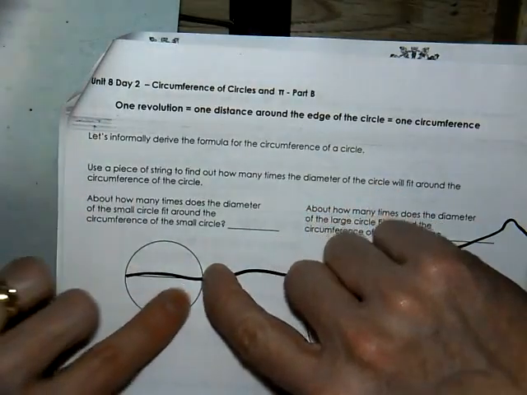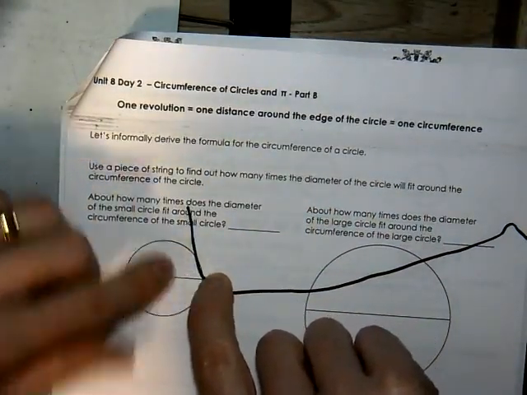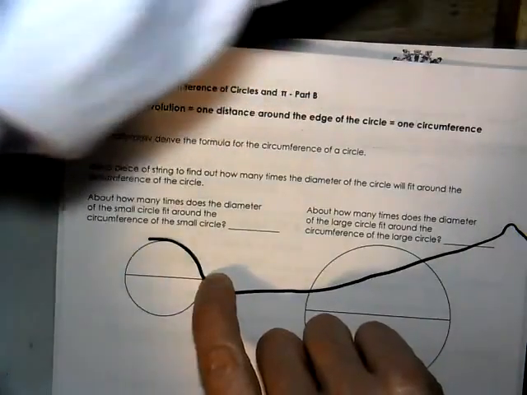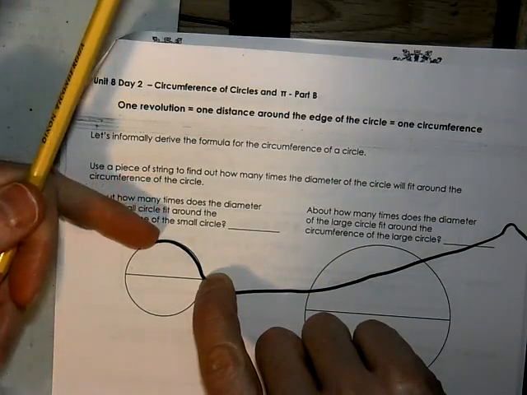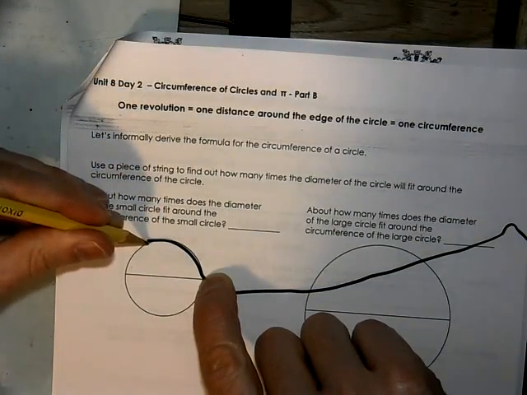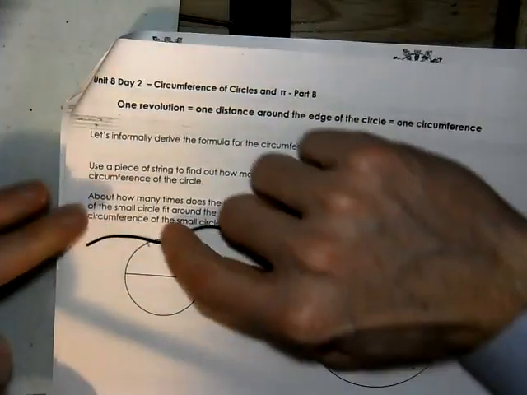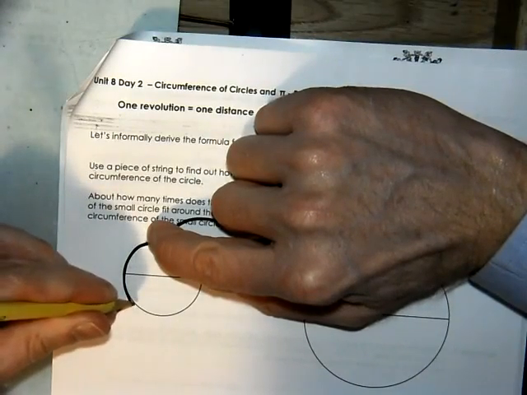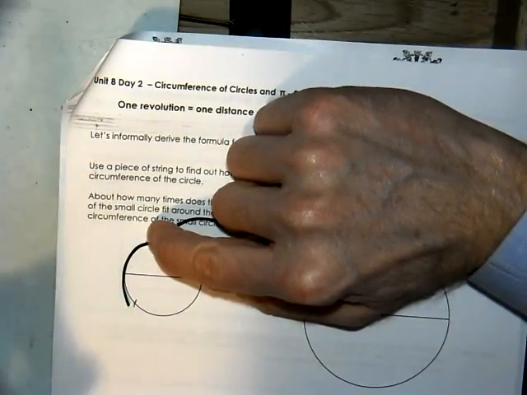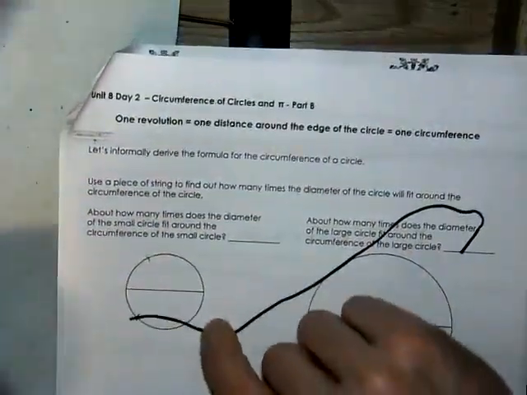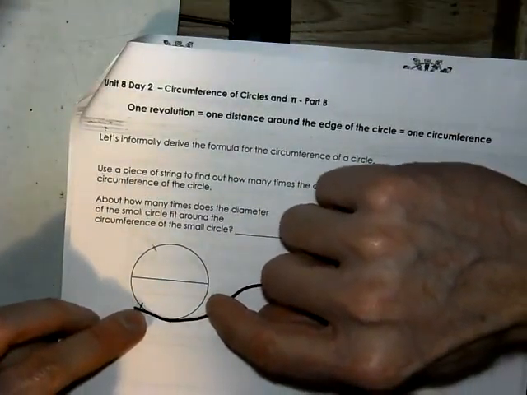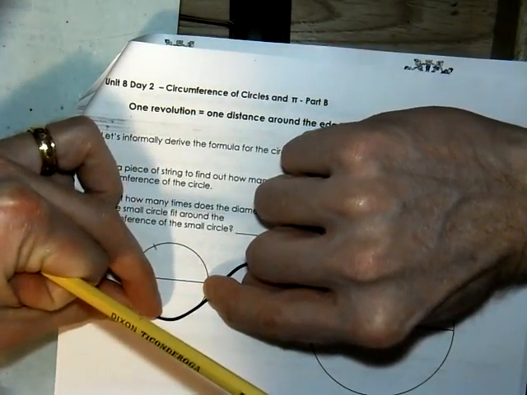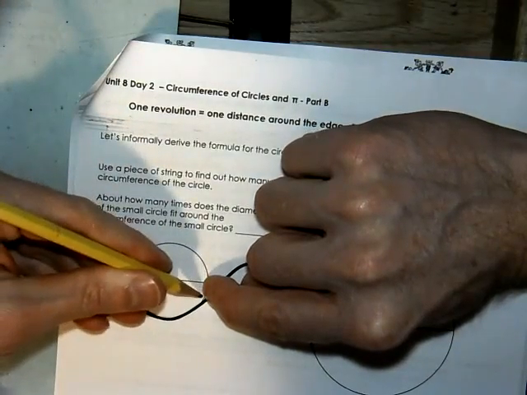So if that's our diameter, if we lay this diameter out around the edge of the circle, this would approximately be here, and then if we lay it around the circle, it'd be approximately there, and then lay it around the circle, be approximately there.